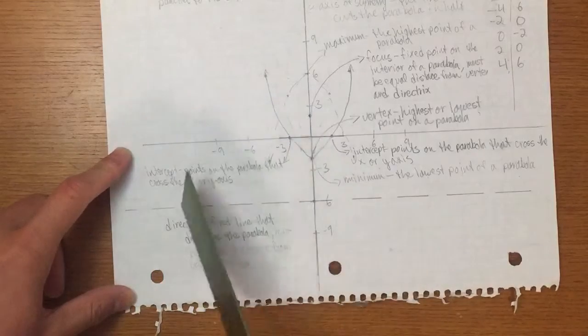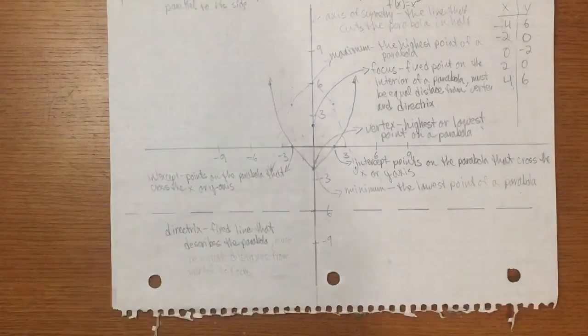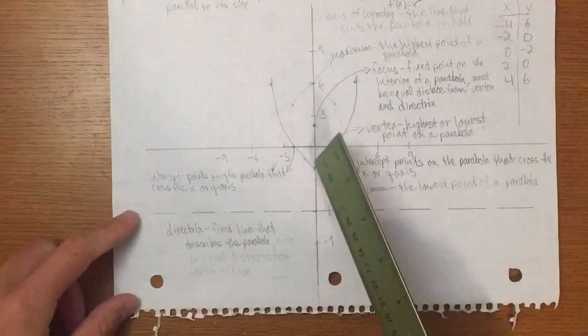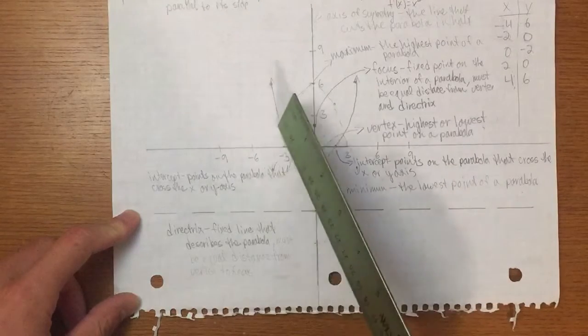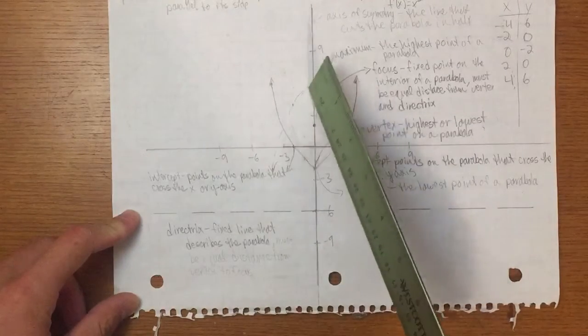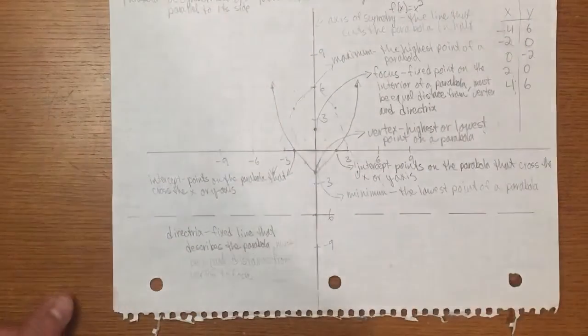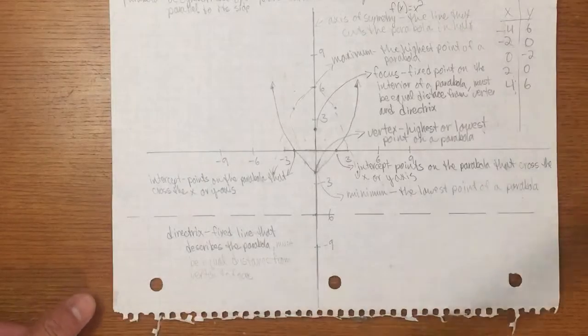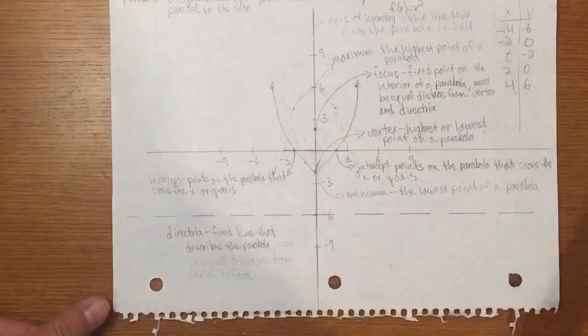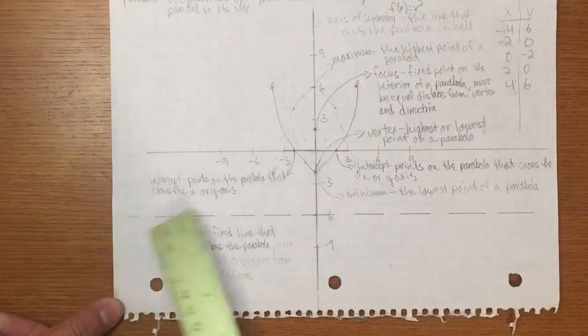this point, the vertex, and the directrix. That brings us to the definition of the vertex. The vertex is the highest or lowest point on the parabola. So for this parabola, the vertex would be here, and for this parabola that is dotted, this would be the vertex. Which takes us to what a directrix is. A directrix is a fixed line that describes the parabola and must be equidistant from the vertex to the focus.